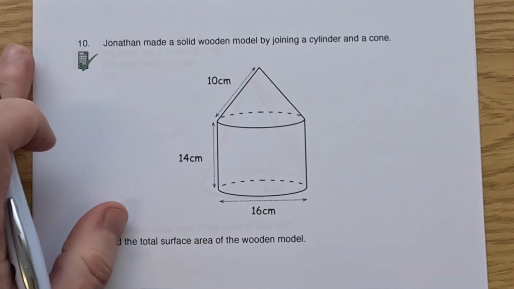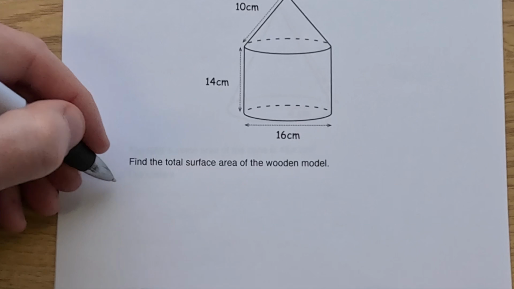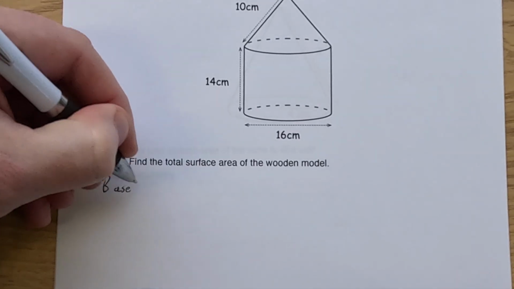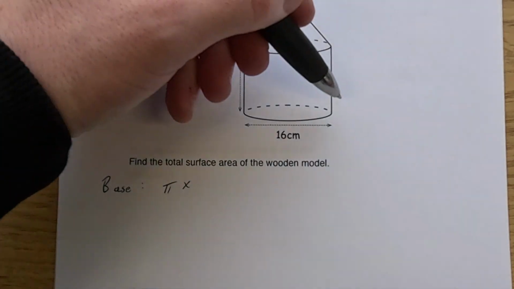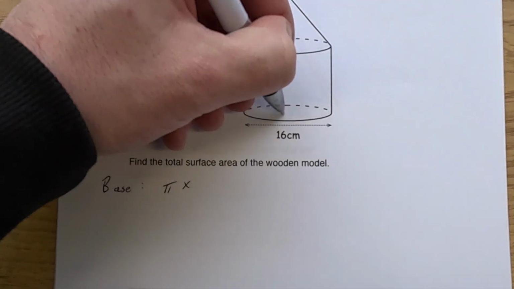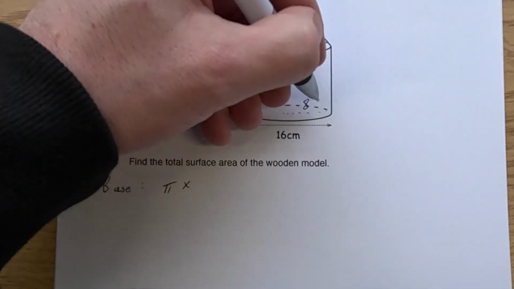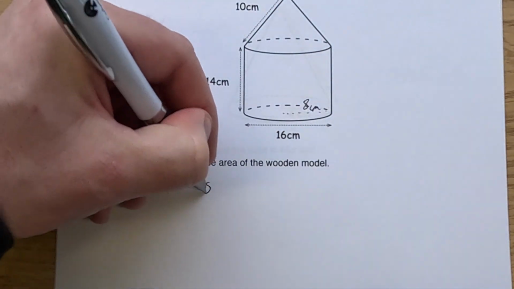Okay, so let's find the area of the 3 faces. Let's start off with the easiest one, the base. In terms of the base, we'll be using pi r squared to find the area of that circle. So we'll do pi times the radius of the base, which is 8, because halfway across the base is 8 centimeters. So we're going to do pi times 8 squared.